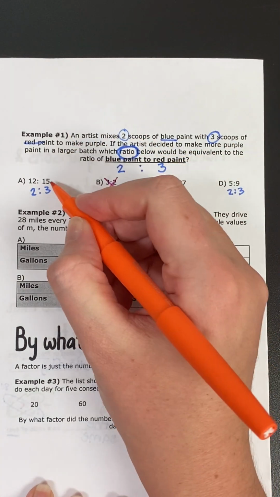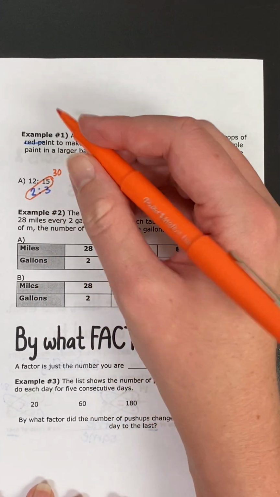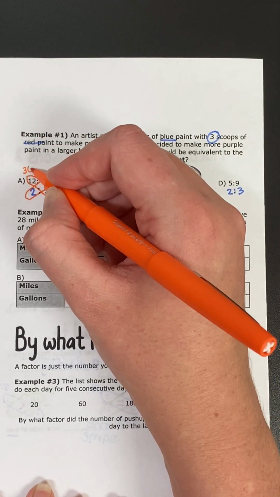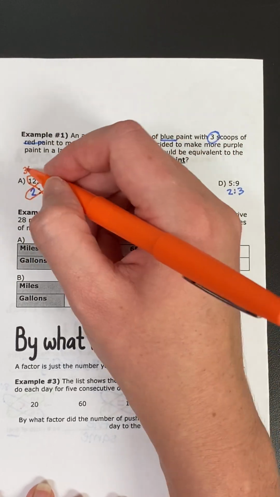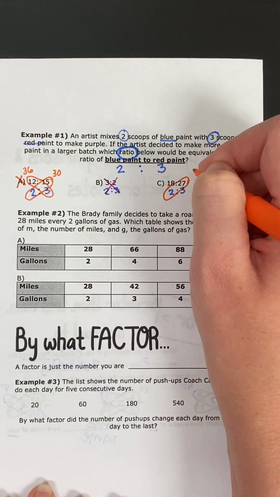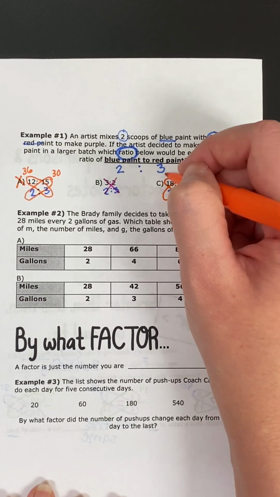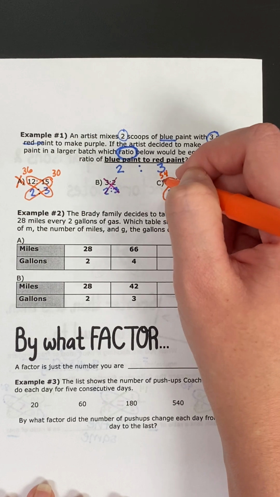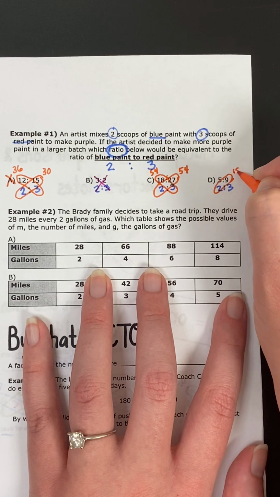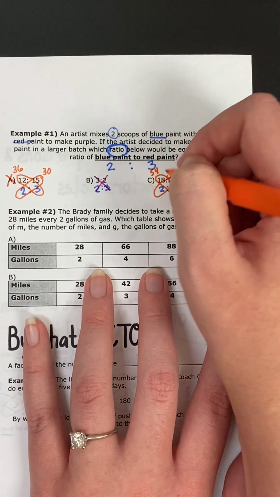So we take our 2 and our 15, and that is 30. And then we do our 12 and our 3, and that is 36. Answers always go to the top. Those are not the same. A is not correct. I need to do 2 times 27, which is 54. 18 times 3, which is 54. Those are equivalent. That should be our answer. Let's just double check. 9 times 2 is 18, and 5 times 3 is 15. So those are not correct. It cannot be D. Our answer is C.